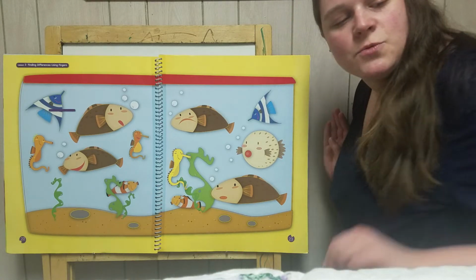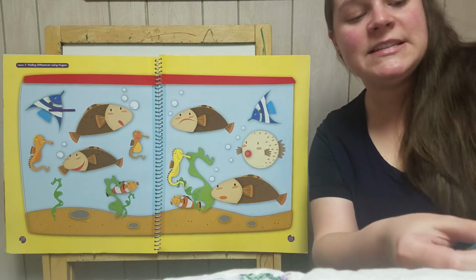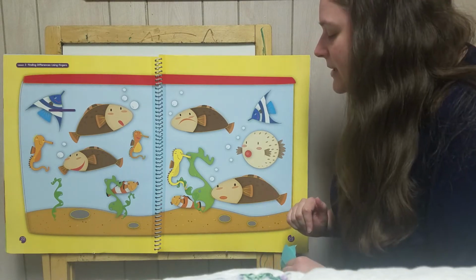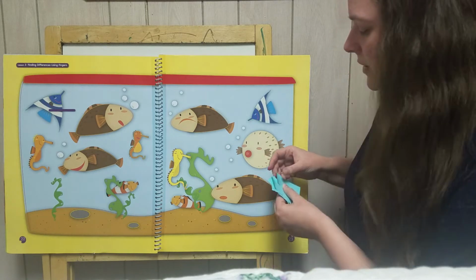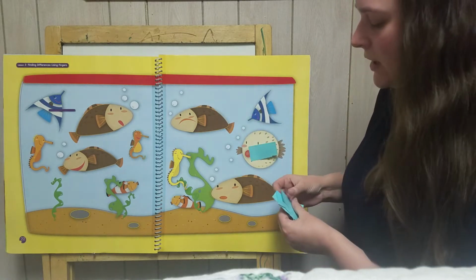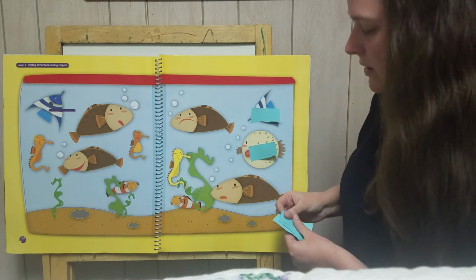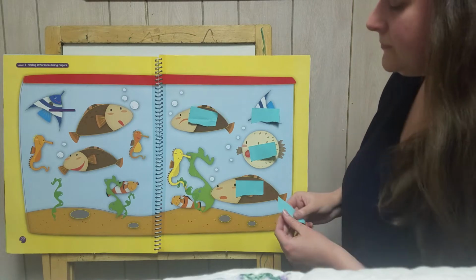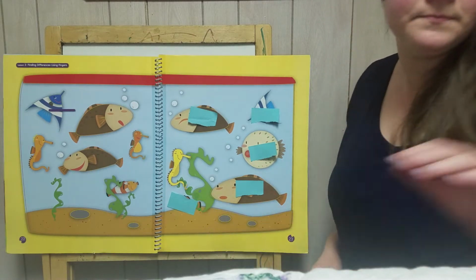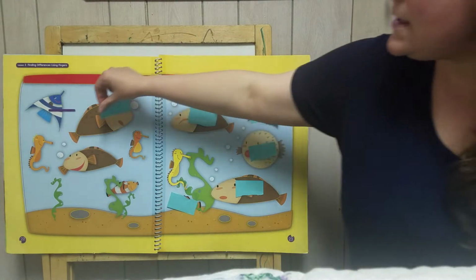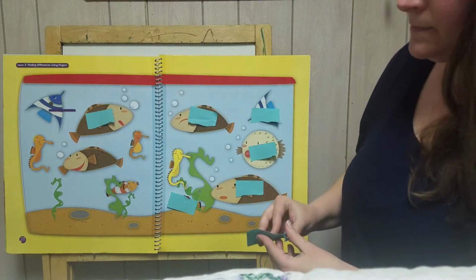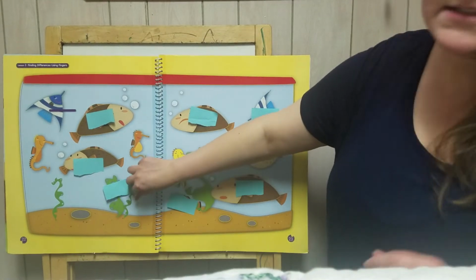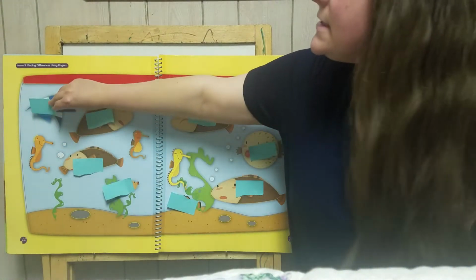How about with the fish? Well, as I count, I'm going to put a sticky note on top of the fish to see if it matters which order we count them in. I'm going to start over here. 1, 2, 3, 4, 5, 6, 7, 8, and 9.